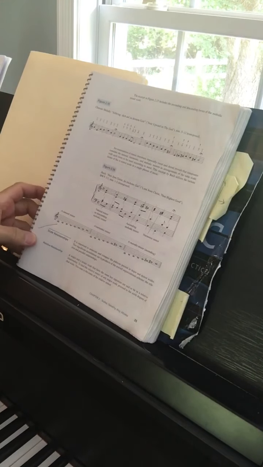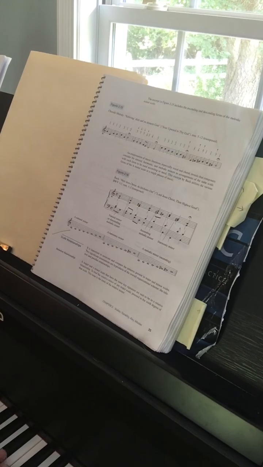So here is a little excerpt using the A melodic minor scale. This is the subtonic because it's going down. Here's an ascending portion.